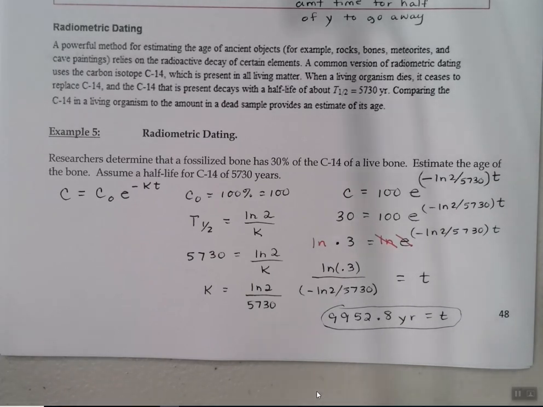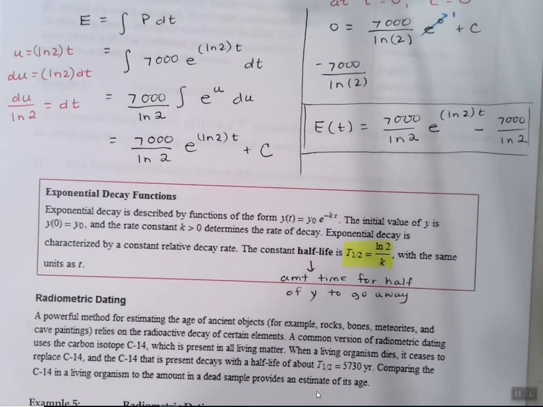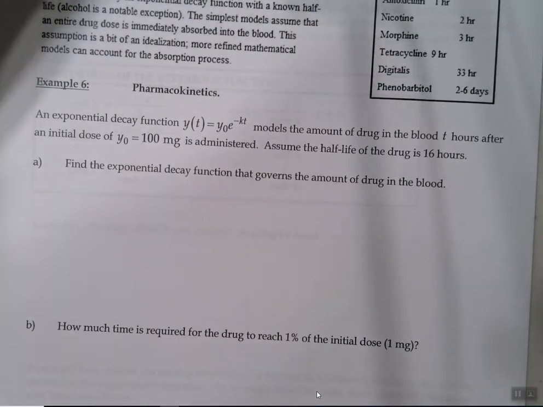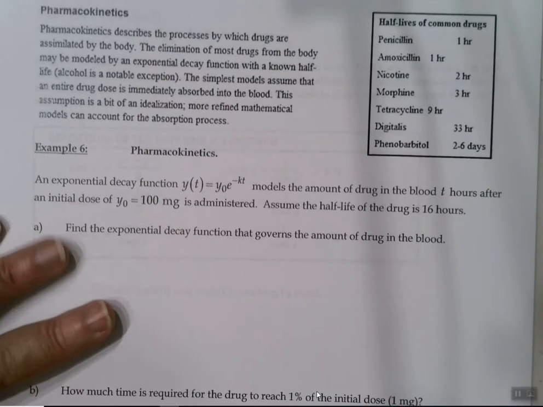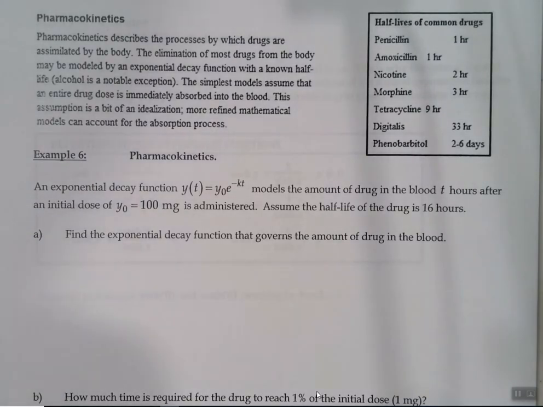In addition to things like isotopes or radioactive elements decaying, another really common example where we use half-lives and exponential decay is in the medical fields. When you take a medication, the way that medication leaves your body is by a process that's governed by exponential decay.